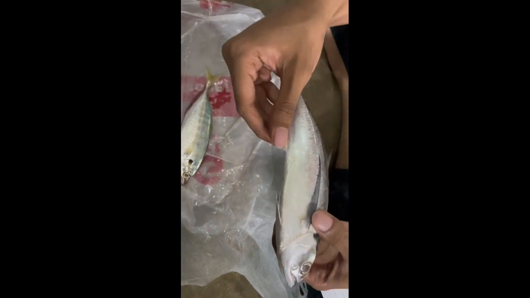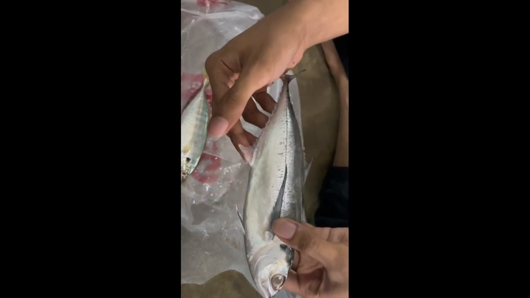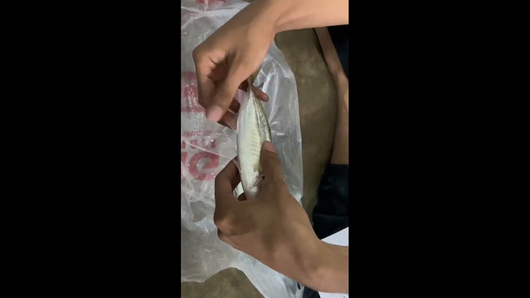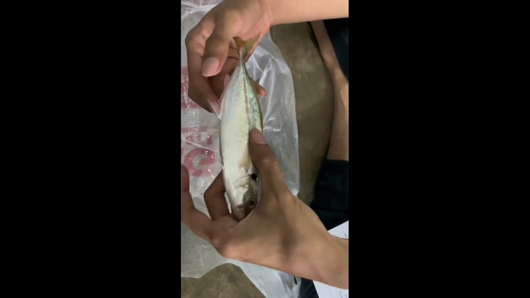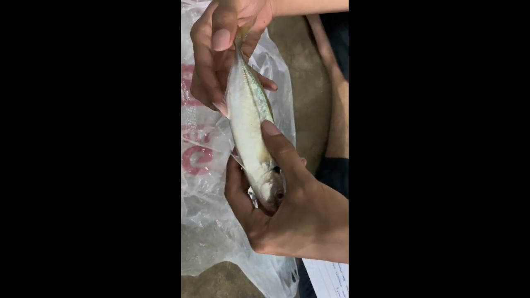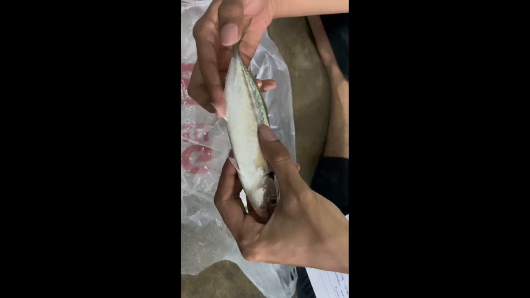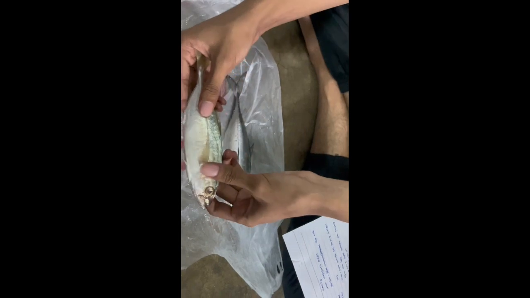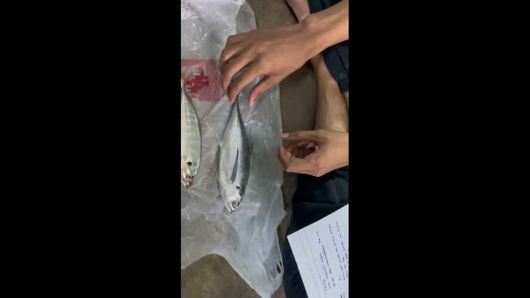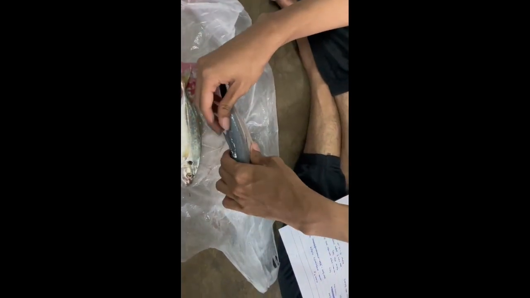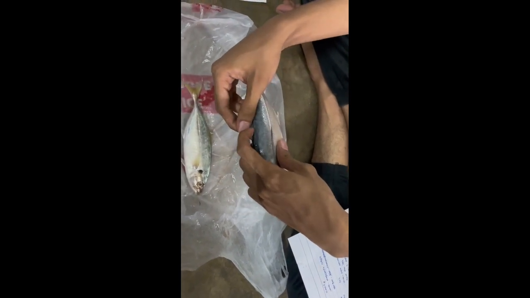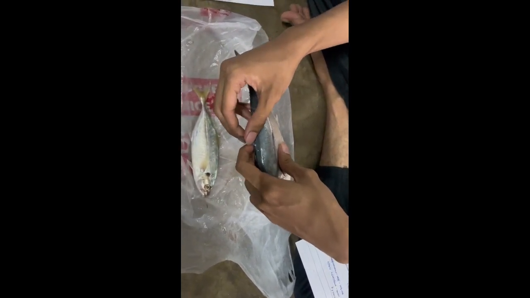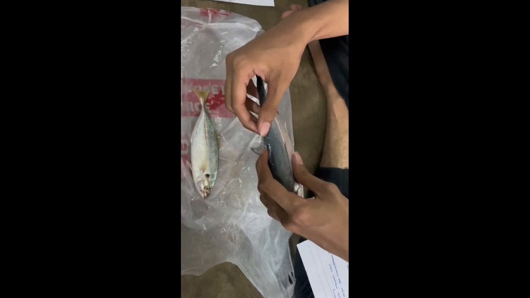They both have an anal fin. As you can see here, this is the anal fin of the torpedo scat, and this is the anal fin of the yellowtail scat. Yellowtail scat's anal fin is generally shorter than the torpedo scat. Next, we will talk about the dorsal fin. They both have a spiny and soft dorsal fin, as you can see here.